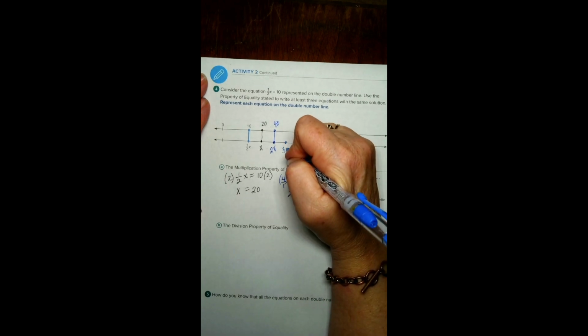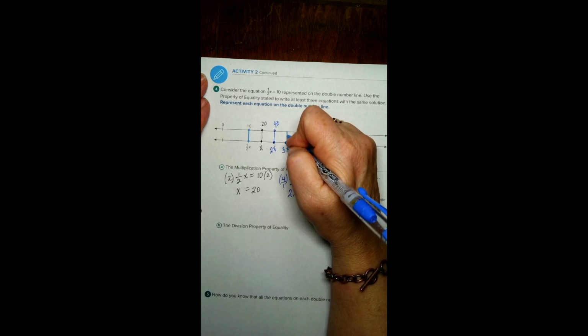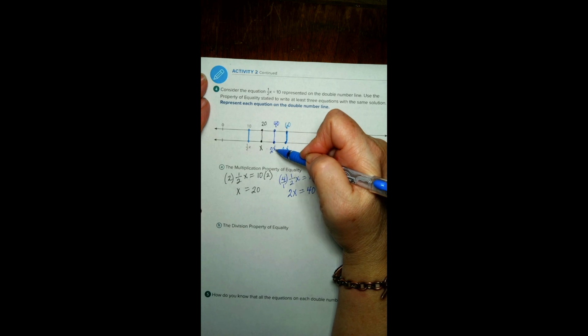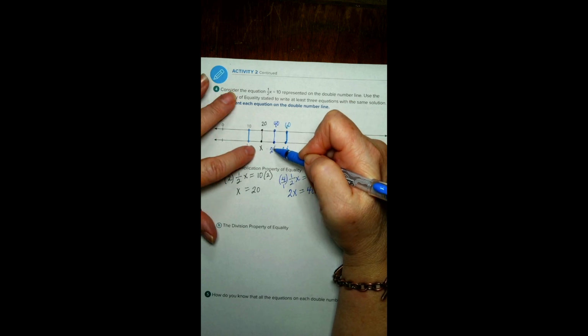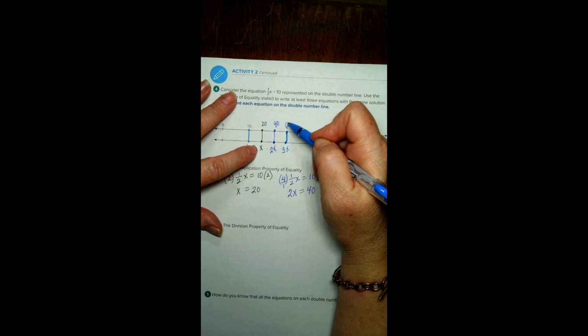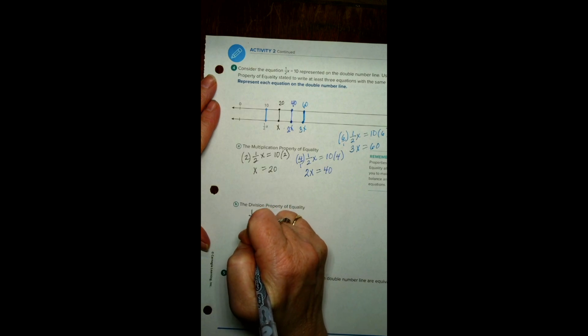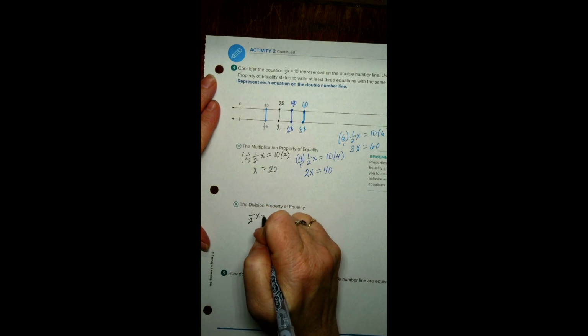And again, that makes sense with our pattern here. 1x is 20, 2x is 40, 3x, 20 and 40 is the 60. Okay, so now for division. Okay, so let's say we're starting with the 1/2 x equals 10.